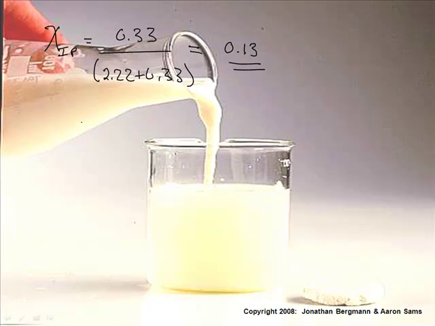Let's next do the molality. Should we talk about the mole fraction of water first? Did it ask for that? I don't remember if it did. Well, let's go for it. The mole fractions always add up to 1, so the mole fraction of water will just be 2.22 over 2.22 plus 0.33.